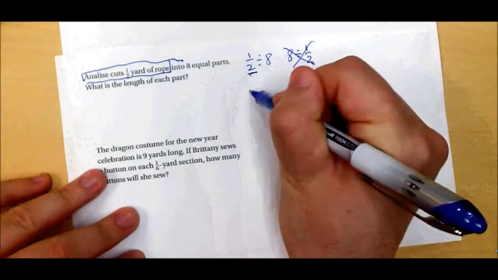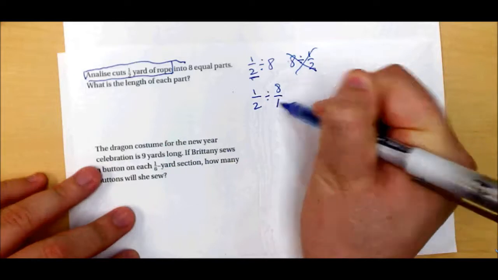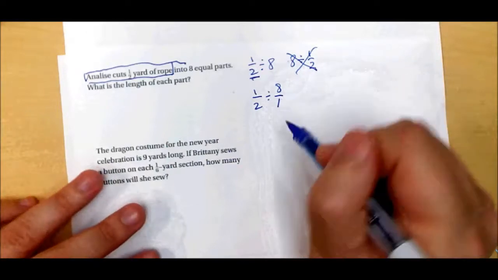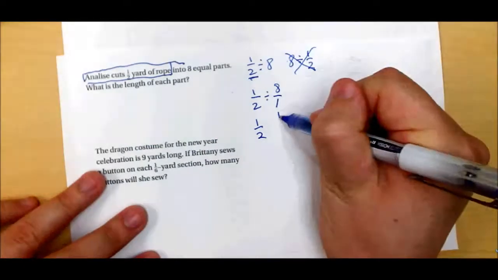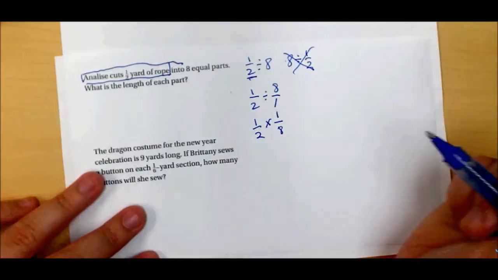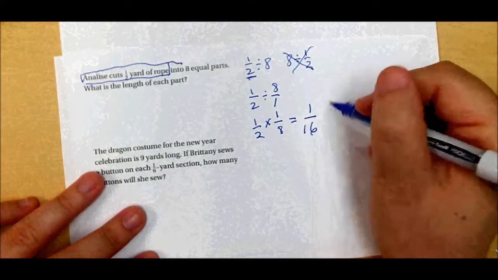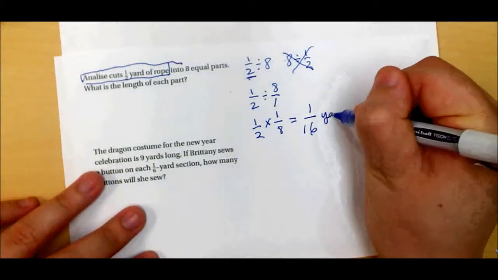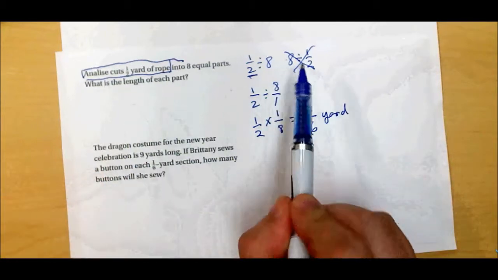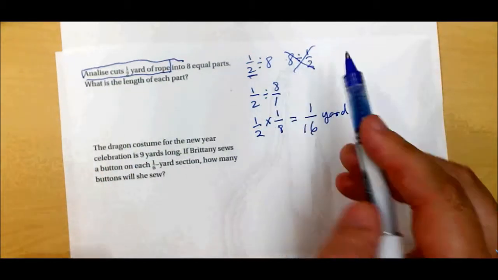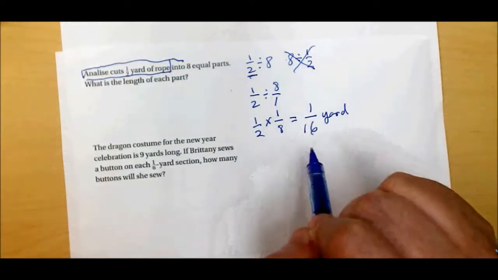So I'm going to change the 8 into 8 over 1. So I have 1/2 divided by 8 over 1. Once again, when dividing fractions, don't ask why, flip the second number and multiply. 1 times 1 is 1, 2 times 8 is 16. So that is 1/16 of a yard. Now imagine I did it this way. If I did this, I would have gotten 16 as my answer instead of 1/16.